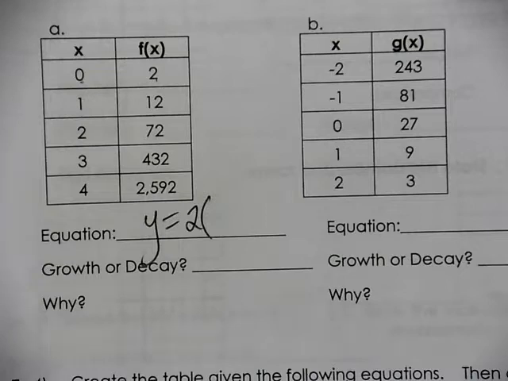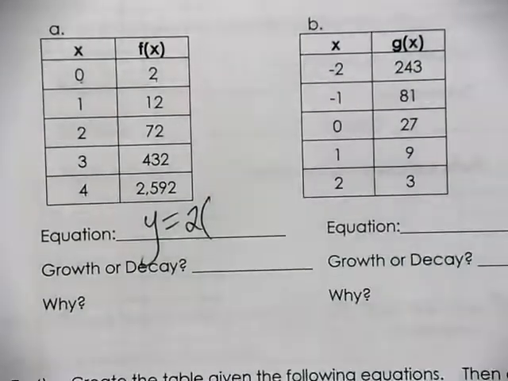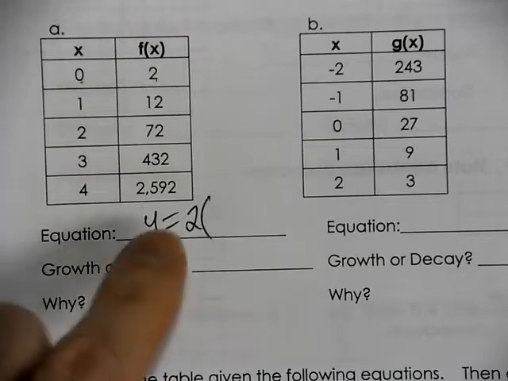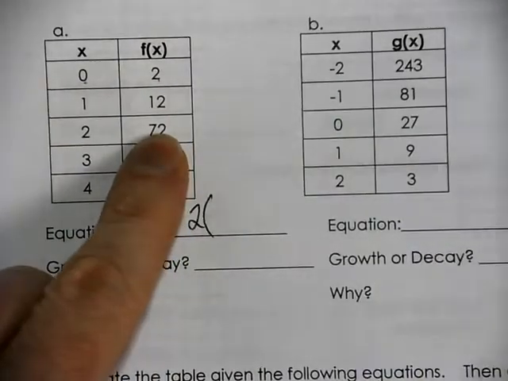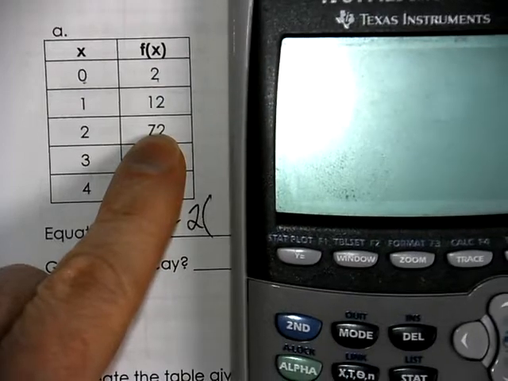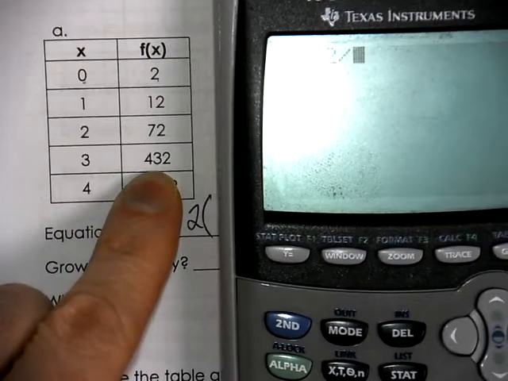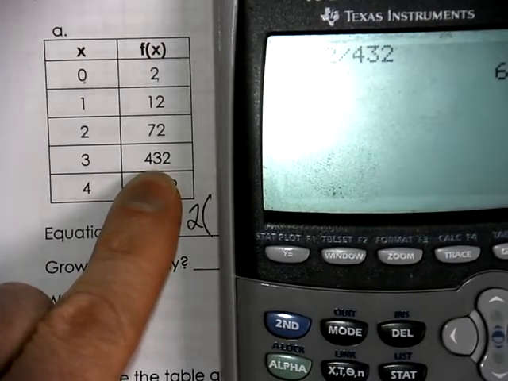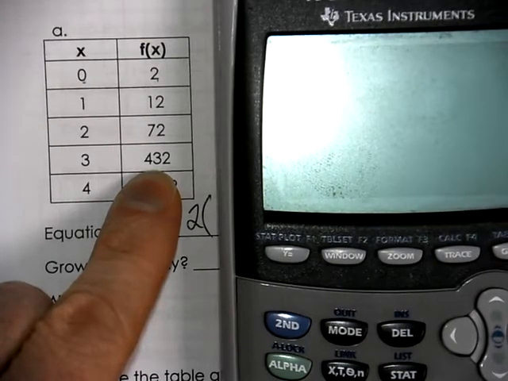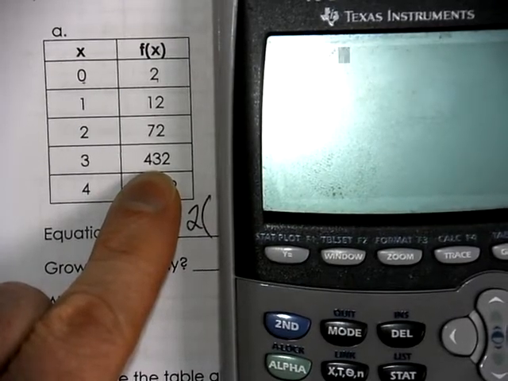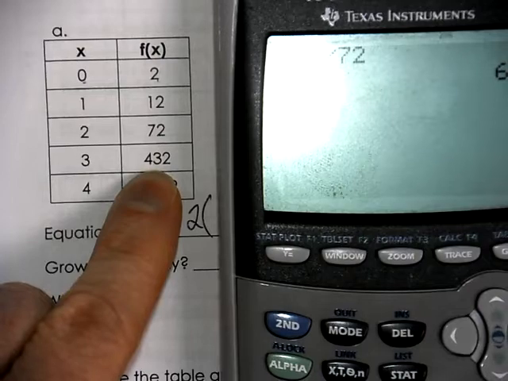So how do we determine what the b value is? If we take a look at our data, you could work backwards. You could work with the 2592 and divide out the 432, or the 72, well, the 432 divided by 72. No, 72. That is 6.